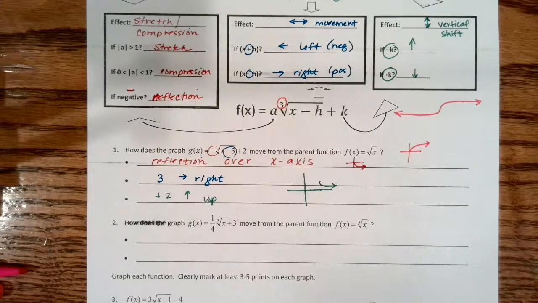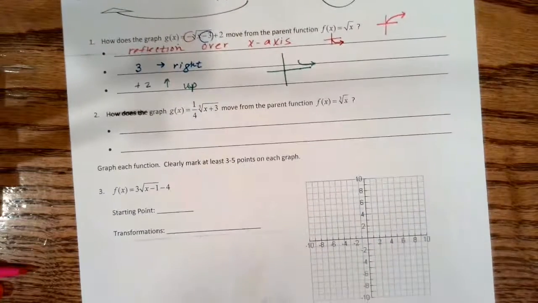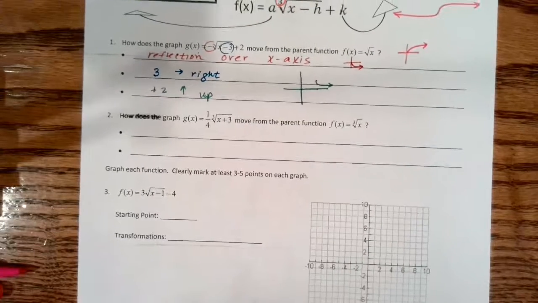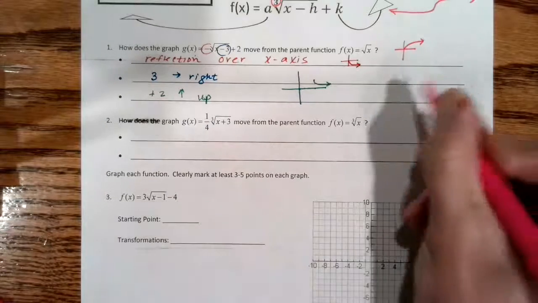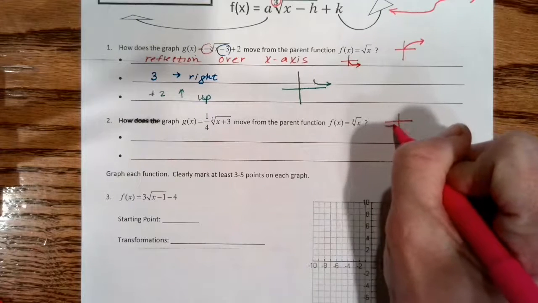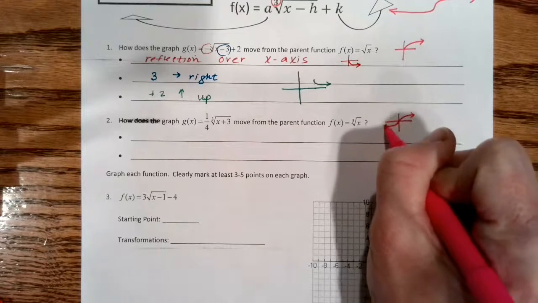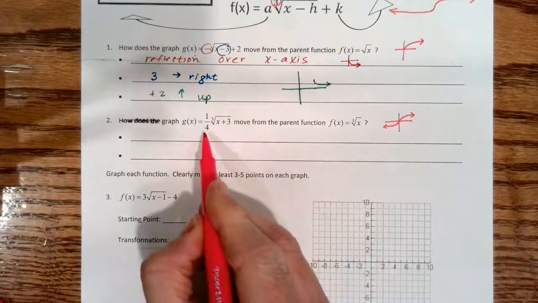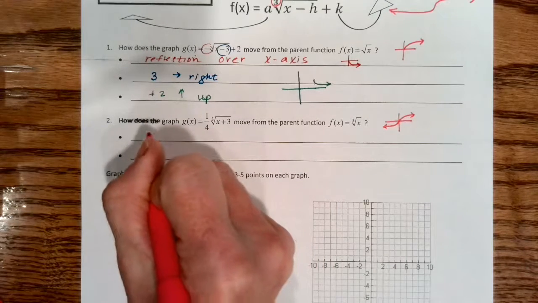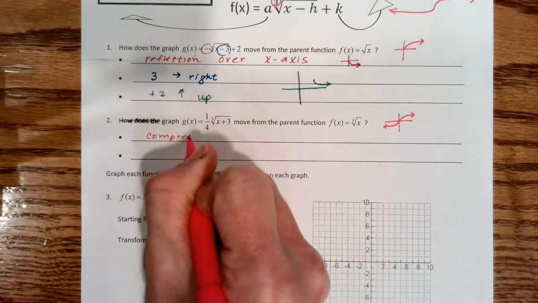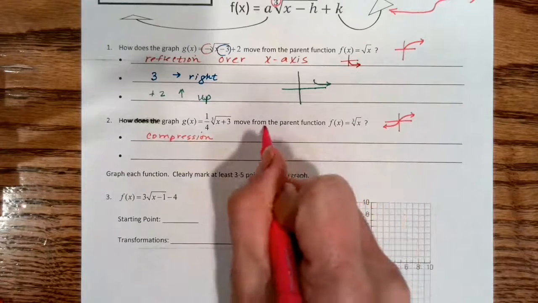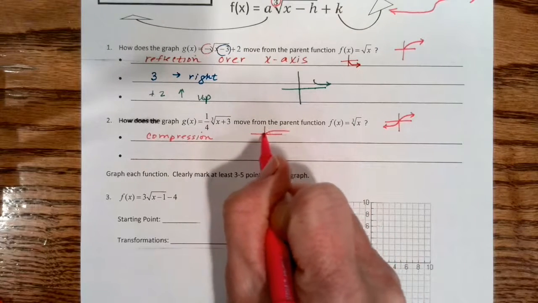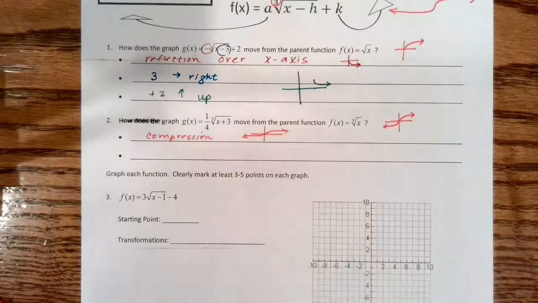All right, now we'll look at our cube root function. When we have a quarter of the cube root, we can look at each of these different things in comparison to what we have as our parent function of the cube root that looks like this. So when I look at my 1/4, I know it's going to be a compression, meaning my output is going to be 1/4 of what it normally is. So this graph is actually going to be hugged very close to the x-axis.